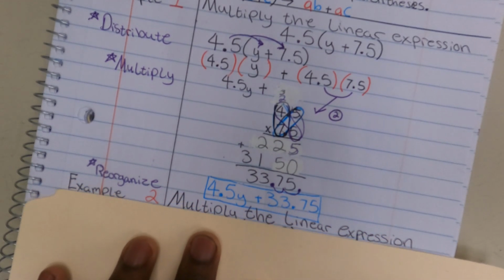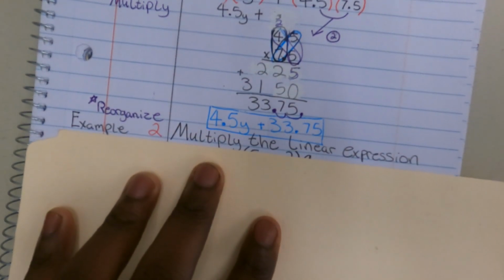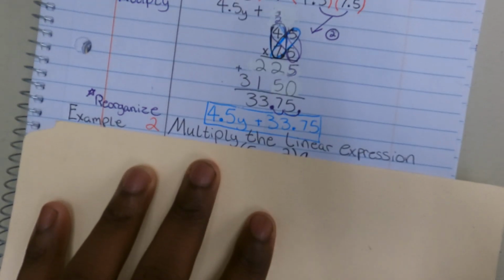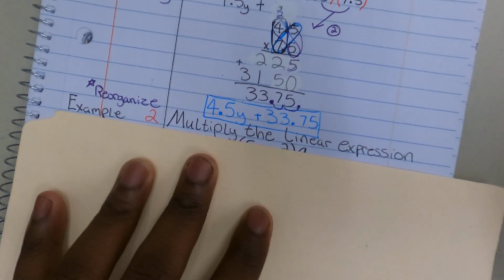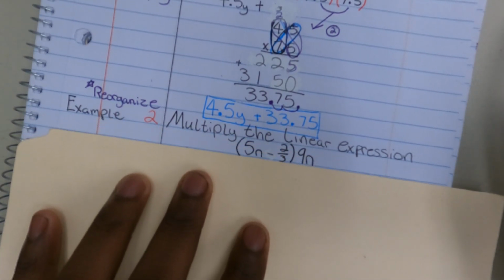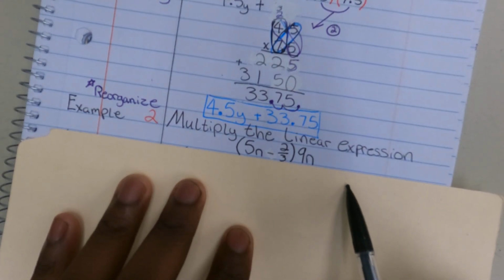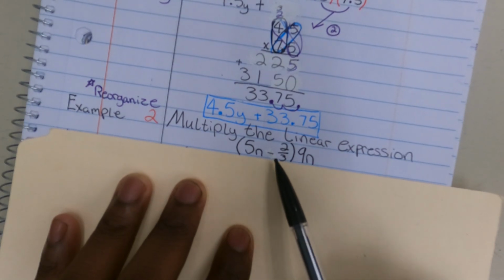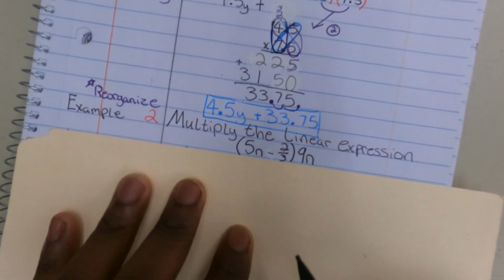Now on to example 2. We're going to multiply linear equations or expressions. Now, quick thing to note, an expression is basically an equation without an answer. So example 2, we're going to multiply this linear expression, 5n times (9n minus 2/3).